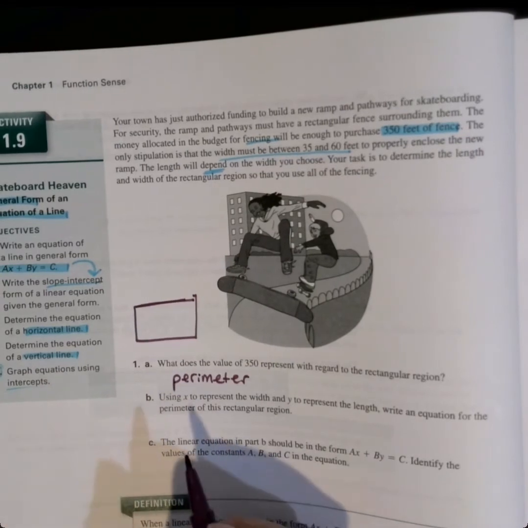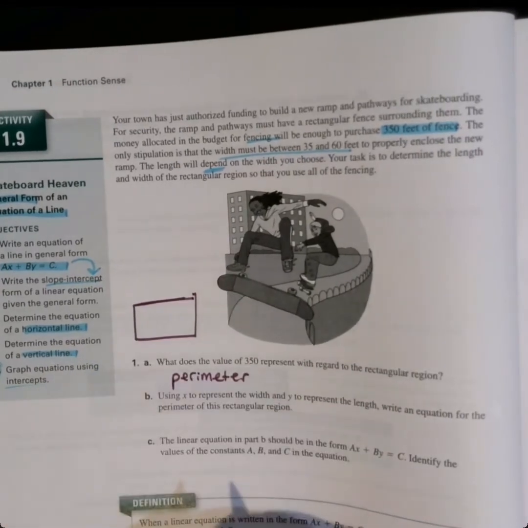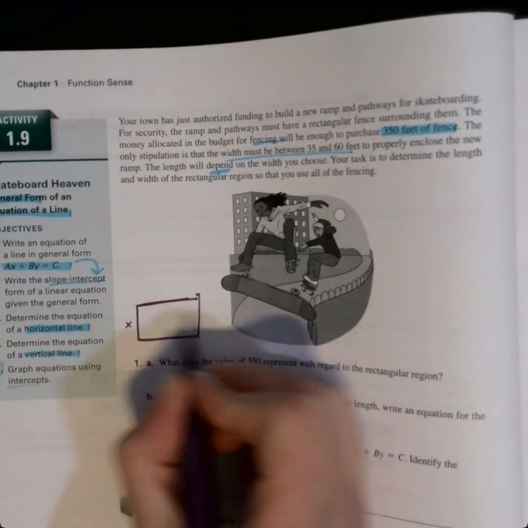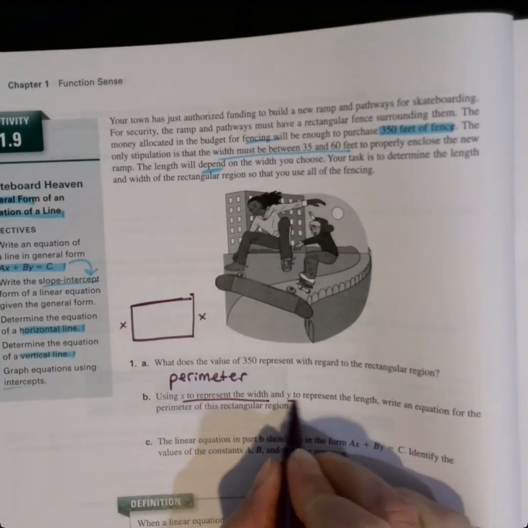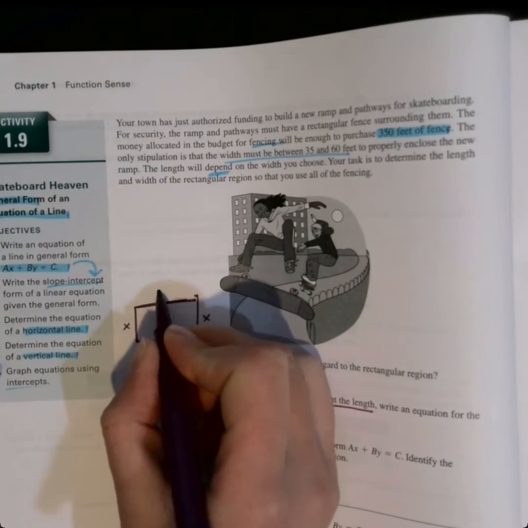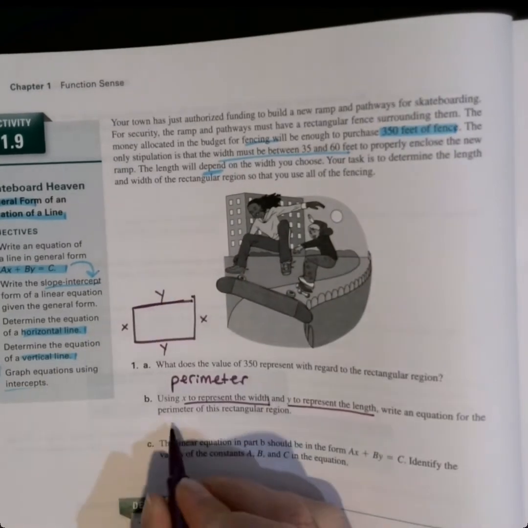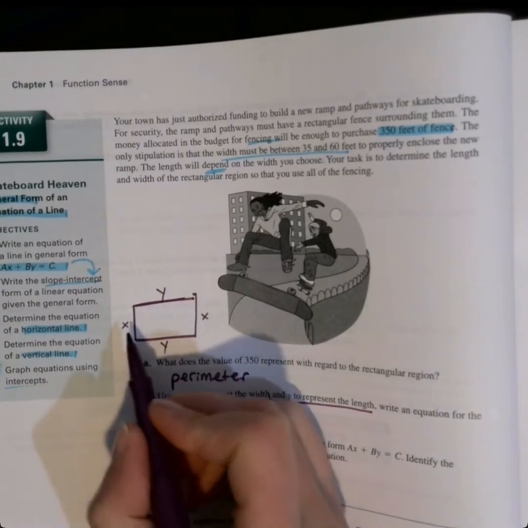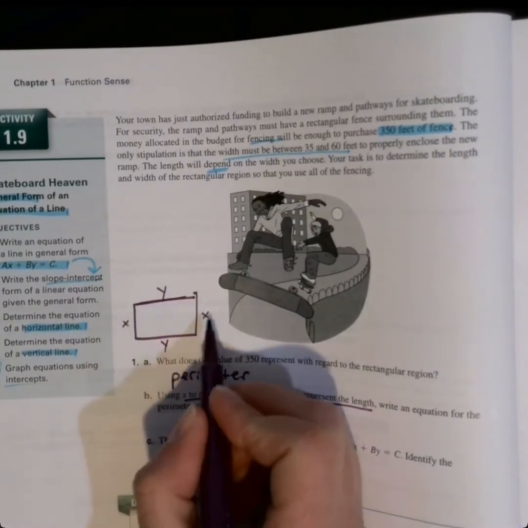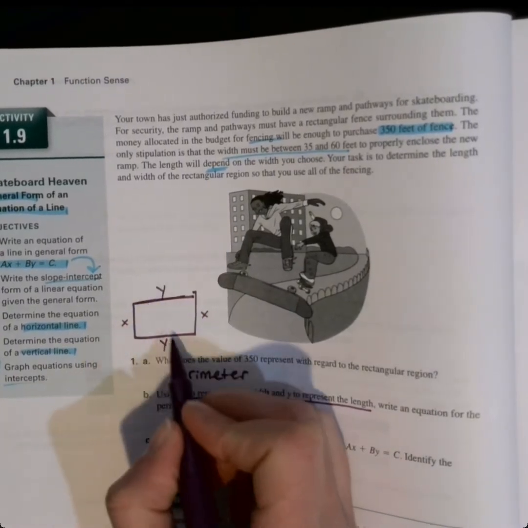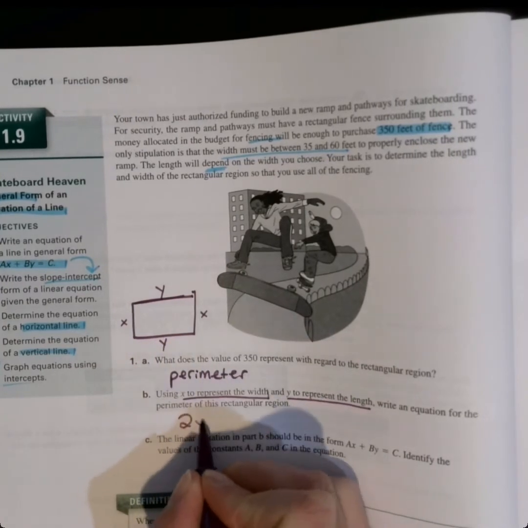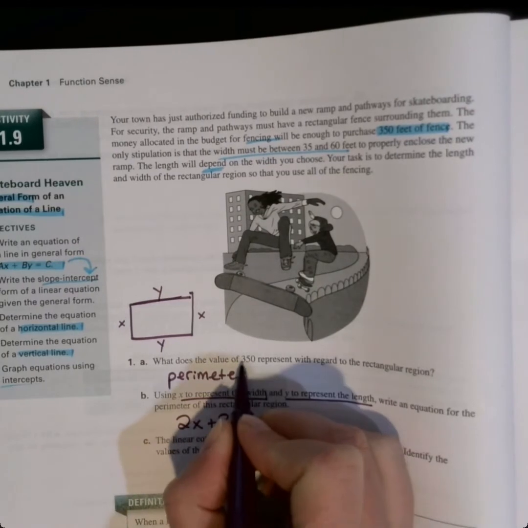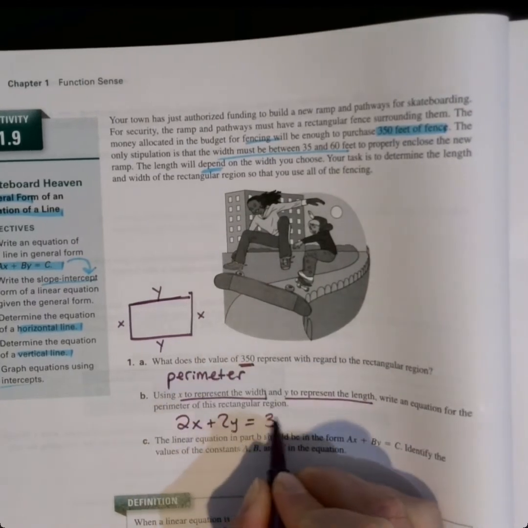And in a situation like this, if I let x be the widths and y be the lengths of this rectangular region, write an equation for the perimeter. Okay, so I know that my perimeter is going to be composed of adding up 2x's plus 2y's. So 2x plus 2y equals my perimeter, but remember my perimeter is 350.